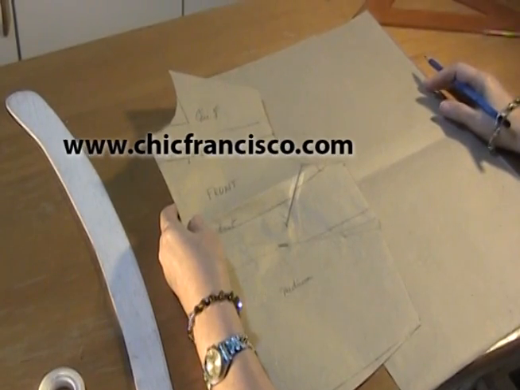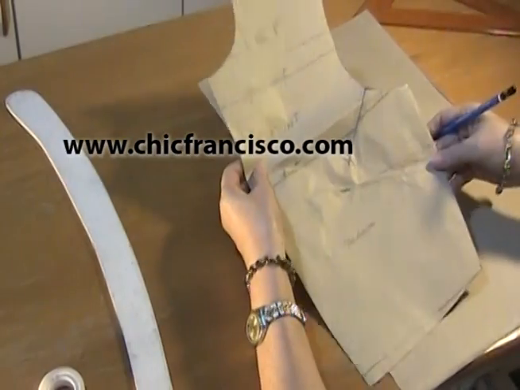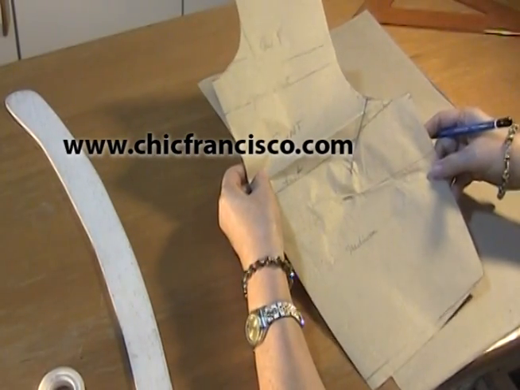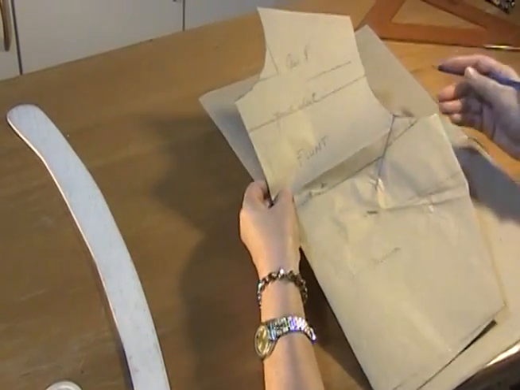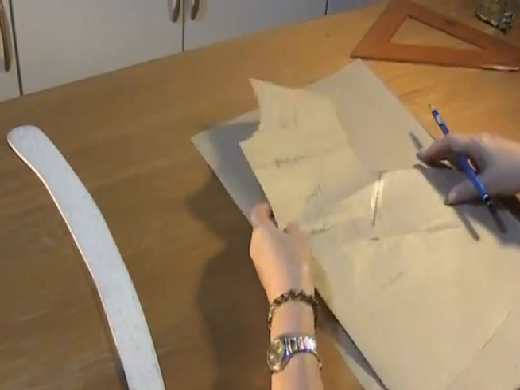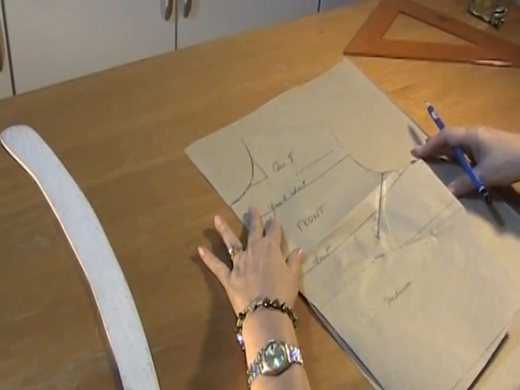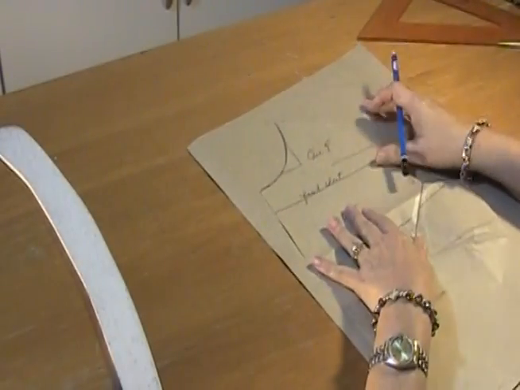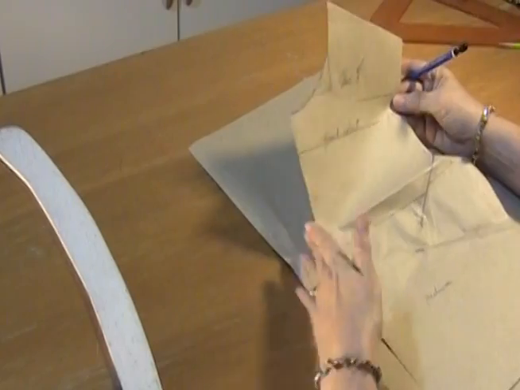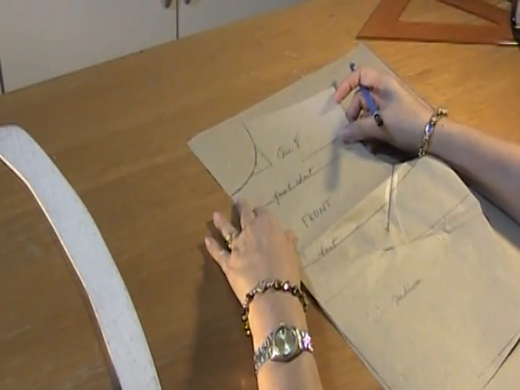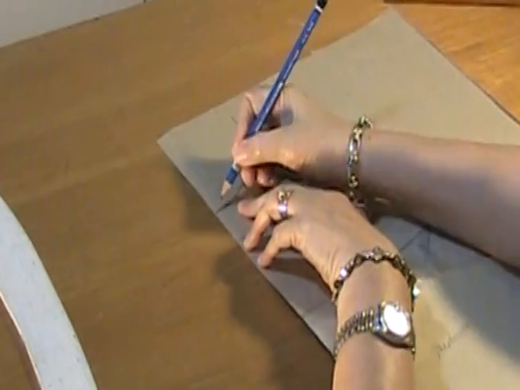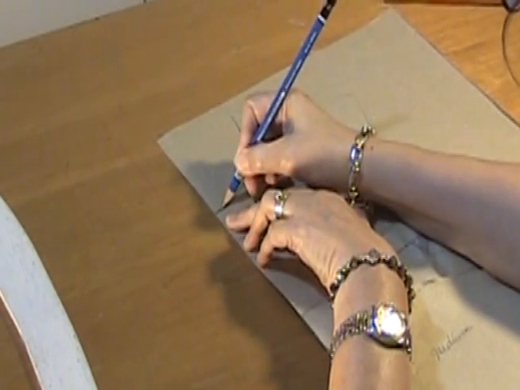Now I will be drafting a vertical waist dart using our foundation pattern or sloper. This way, you will be seeing how we use the sloper to draft other dress styles. First, I will align the center front on this straight line of our pattern paper. Then, I will be tracing the neckline.